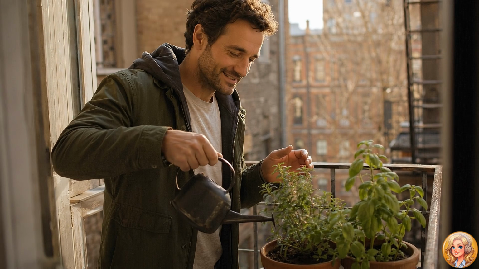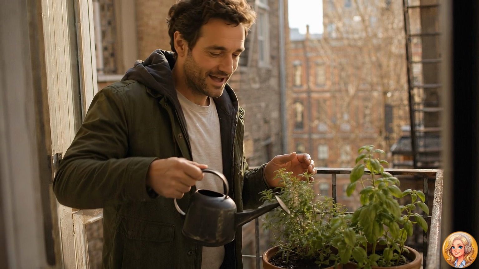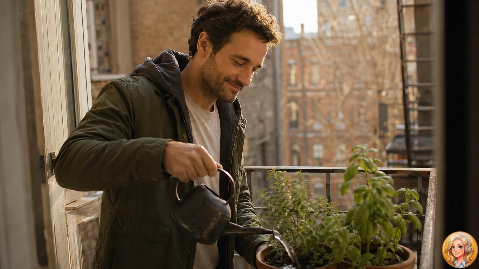My small balcony has 2 green plants. I am watering them in the afternoon.